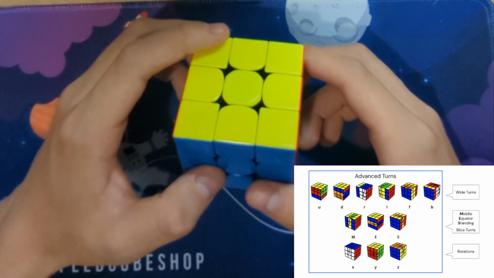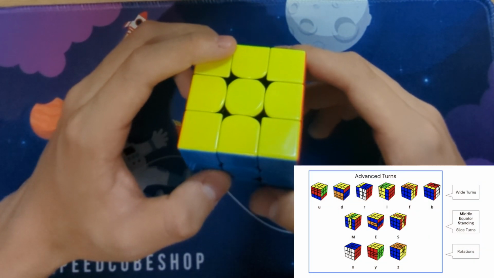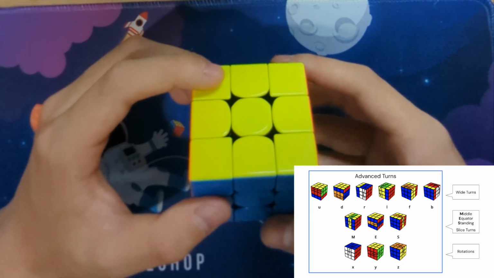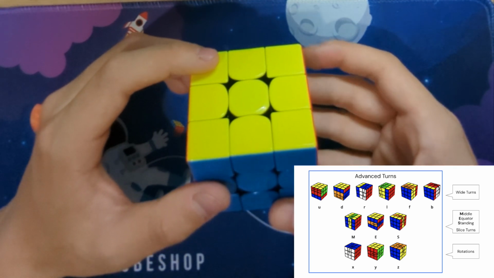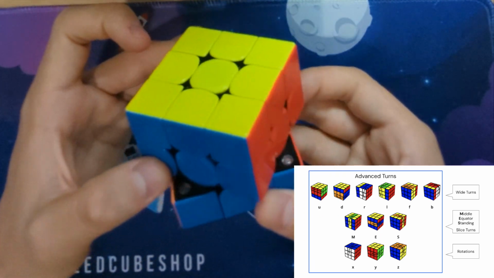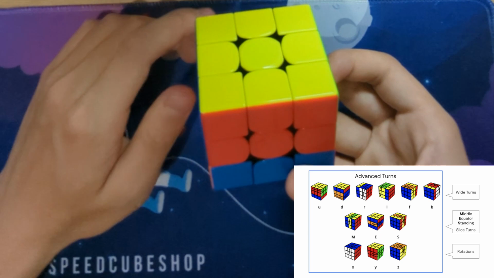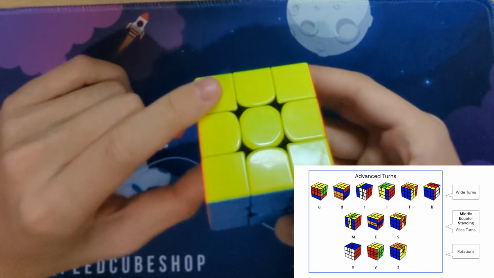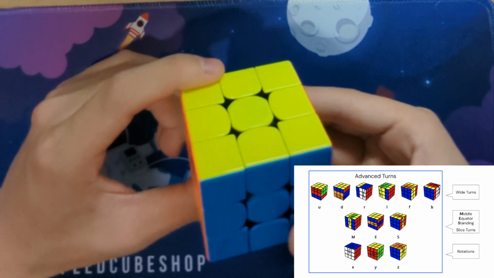If you see a lowercase letter, that means that you should perform a wide turn, which is 2 layers at a time. If I see a lowercase u, instead of doing a normal U move, I would do 2 layers. And if I see lowercase l prime, instead of doing normal L prime, I would do L prime with 2 layers.